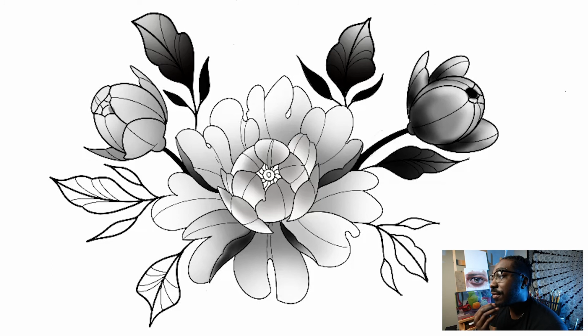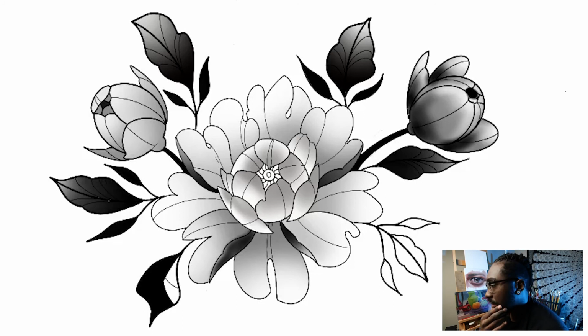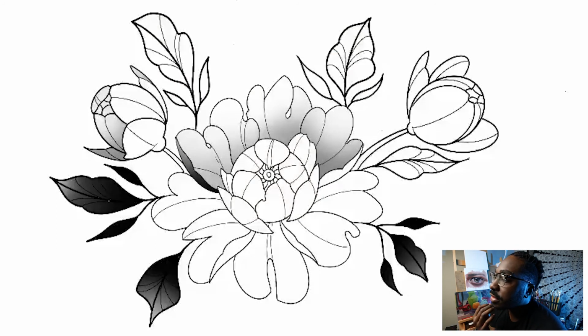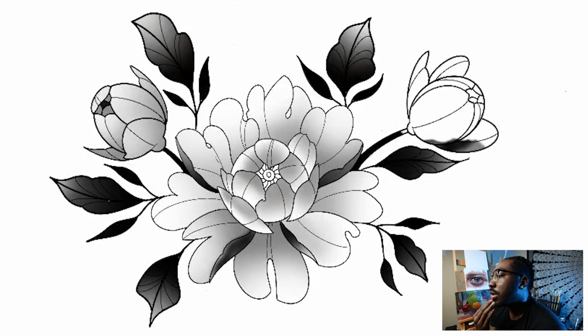In this specific piece here, I'm doing that, but instead of trying to shade everything, I've just been dropping in fields of color and then selecting them, and then using the eraser to create the gradient that you're seeing in each one of the leaves and each one of the petals.